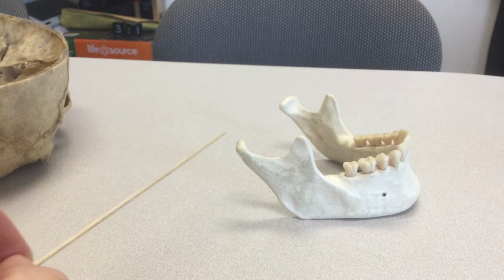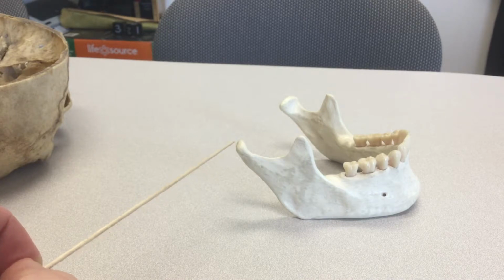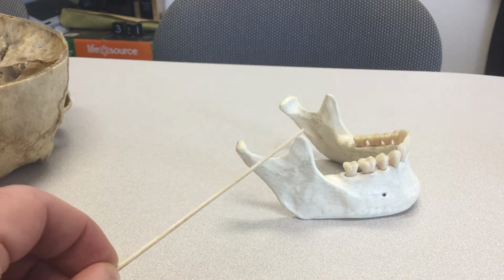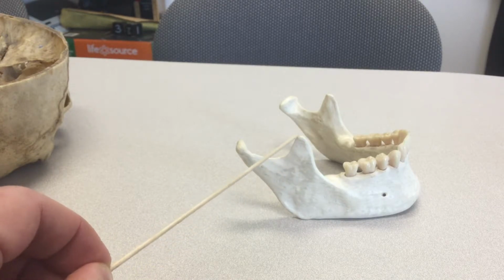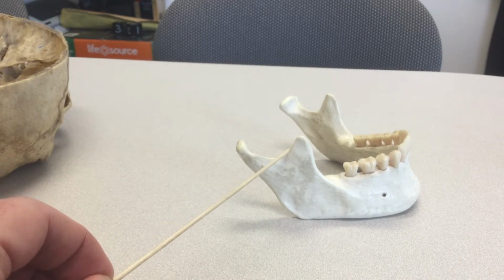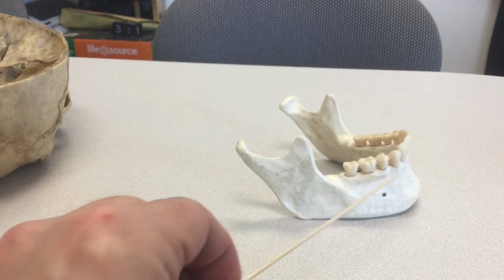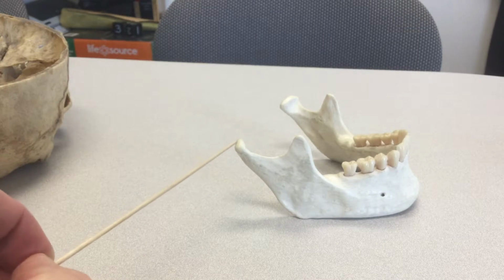process here. The condyloid process is the one that will articulate with the mandibular fossa on the underside of the temporal bone. The coronoid process here is the attachment point of the temporalis muscle. Between the two, you'll see the mandibular notch. Okay, so again, the body, the ramus, coronoid process, and the condylar process.